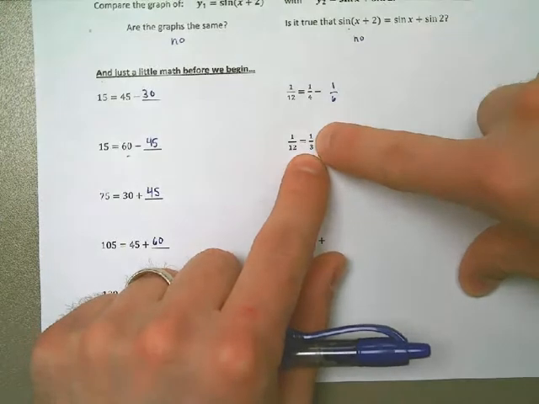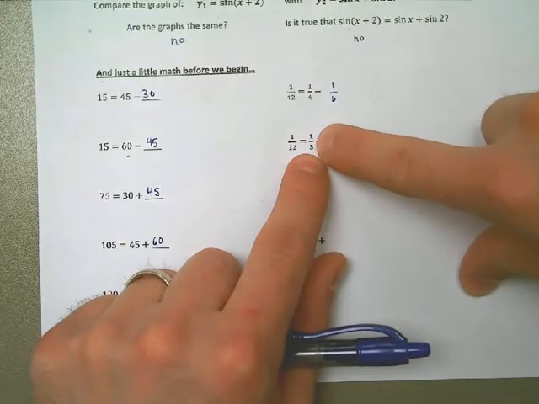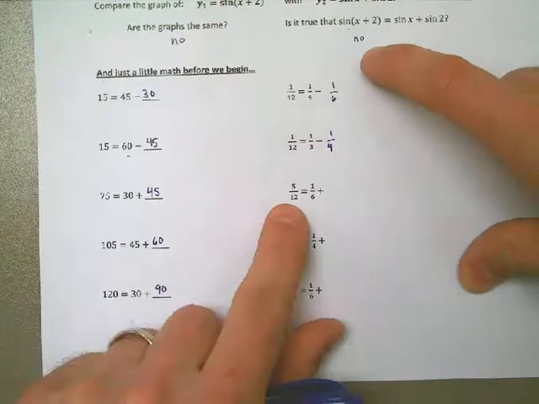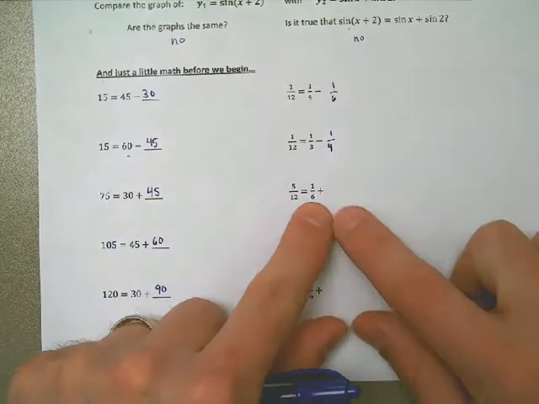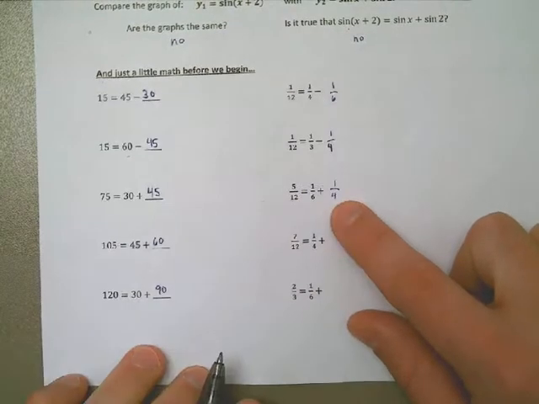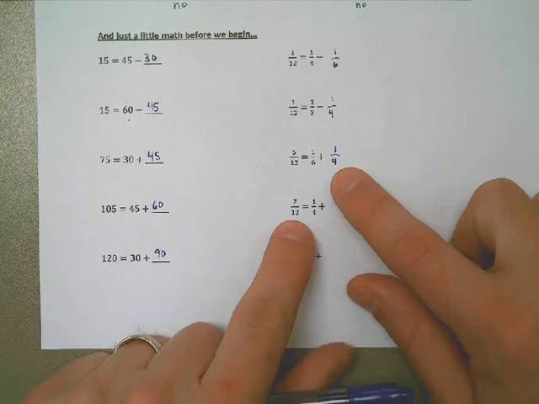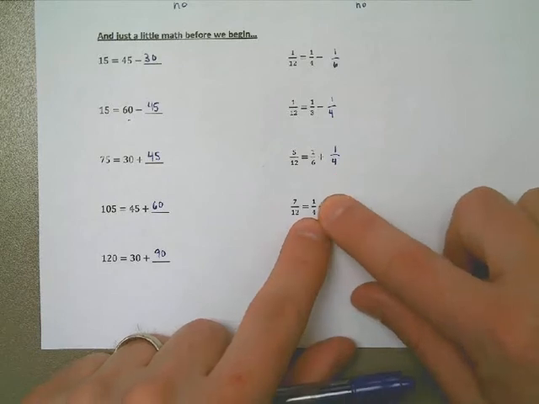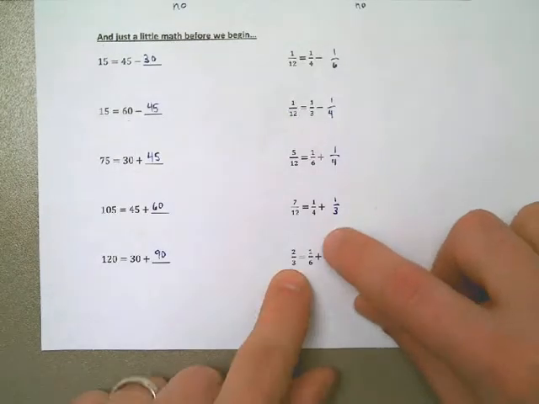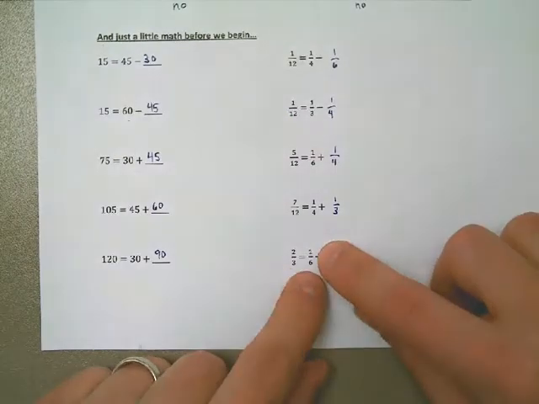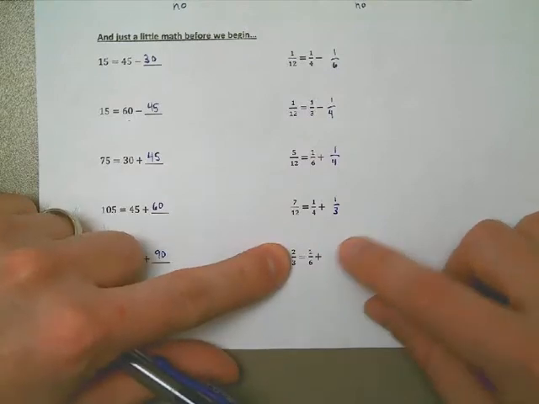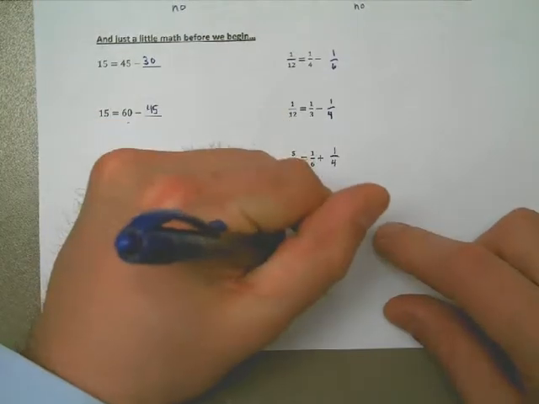1/12 is equal to 1/3 minus something. Well, that would be 4/12. That means I need to take 3/12 away. 3/12 is the same thing as 1/4. 5/12 equals 2/12 plus 3/12. 7/12 is equal to 3/12 plus 4/12. And 2/3 is equal to 1/6 plus something. Well, I'm going to say that's 4/6 is equal to 1/6 plus 3/6, which is 1/2.